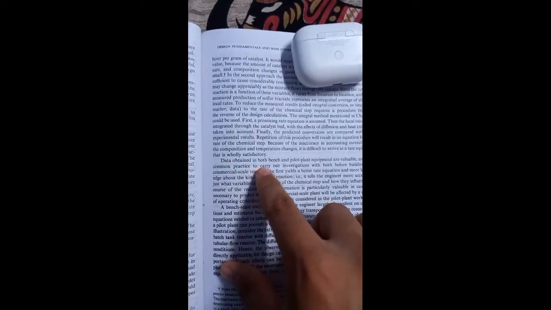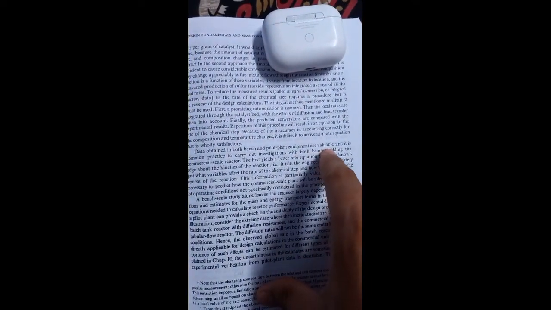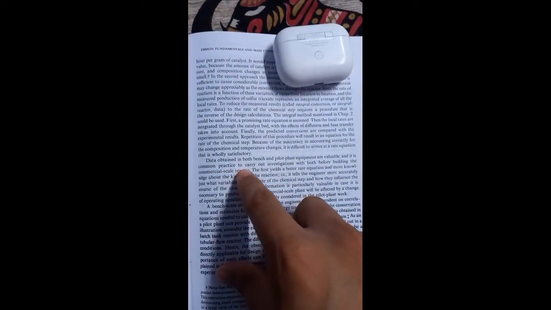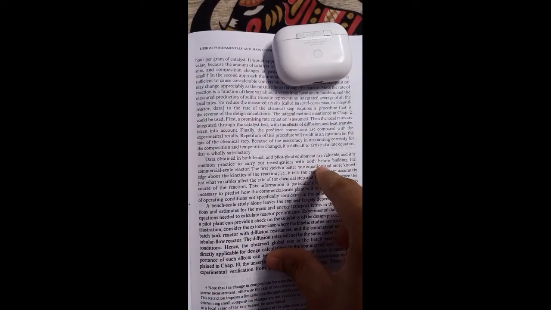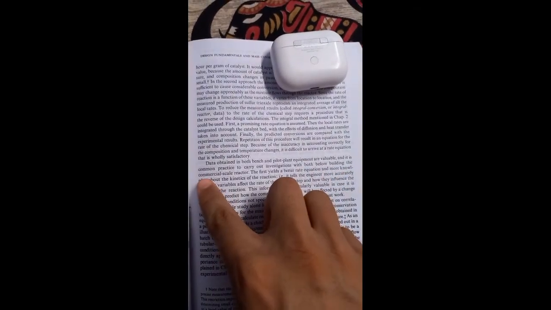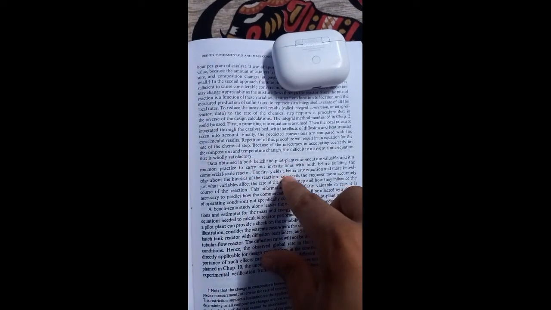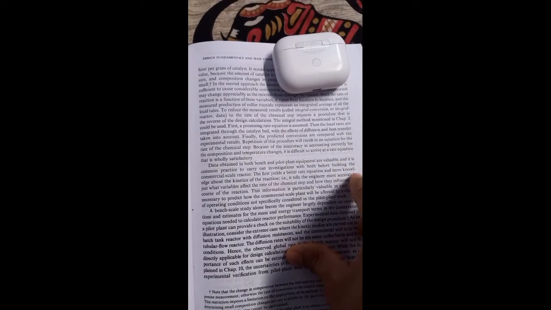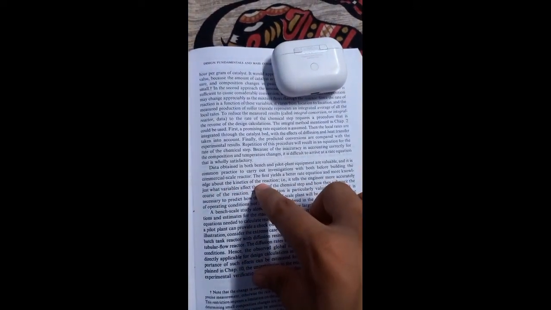Data obtained in both bench and pilot plant equipment are valuable, and it is common practice to carry out investigation with both before building the commercial scale reactor. The first yields a better rate equation and more knowledge about the kinetics of the reaction.